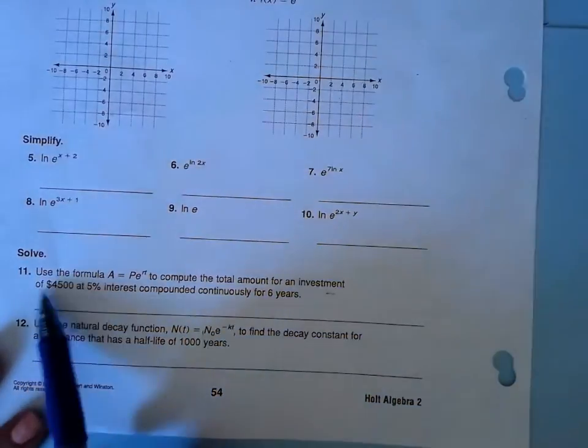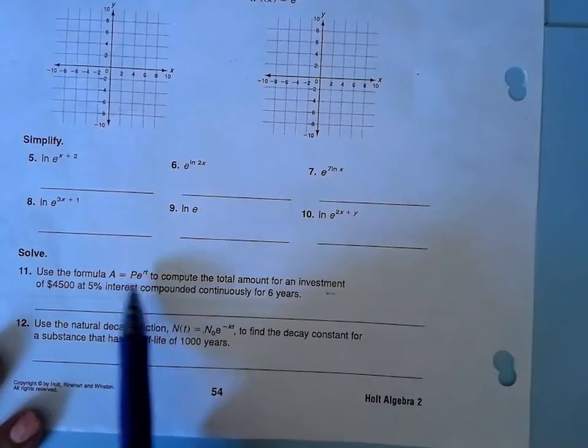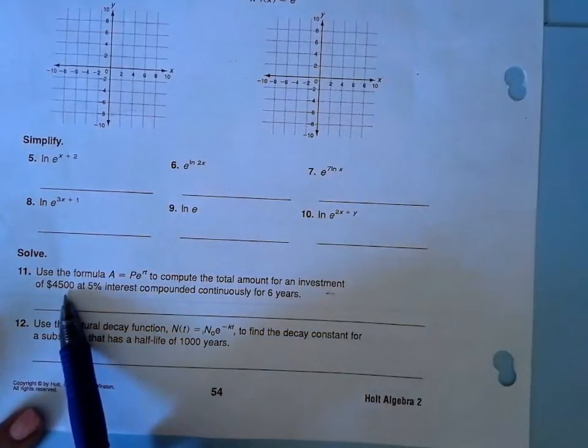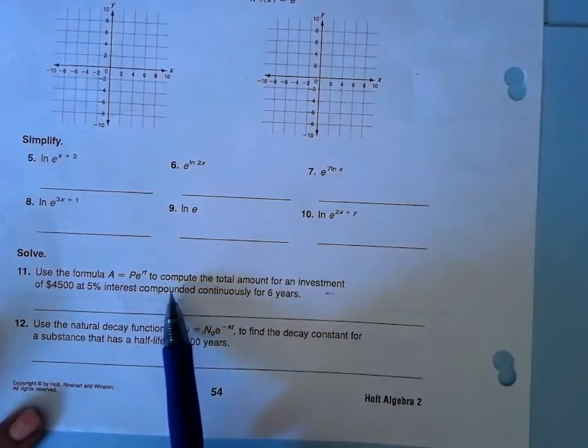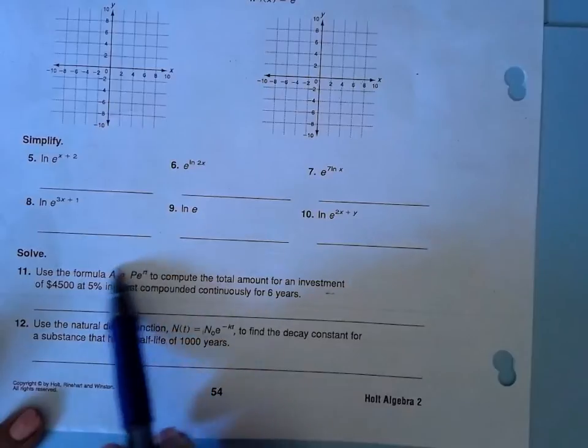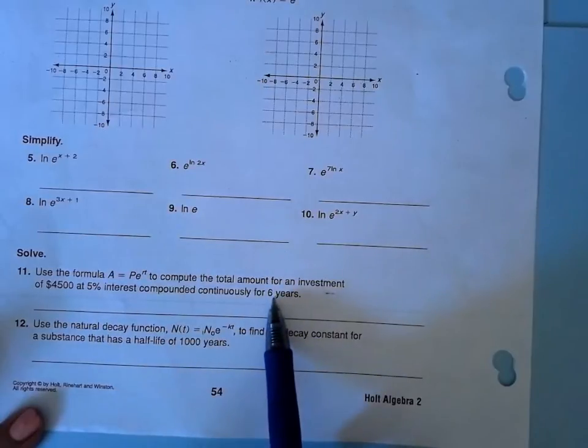And I'm going to do these pretty quickly. Now, this is the problem here. Use the formula, which is our PERT formula, to compute the total amount for an investment. This is our principal investment. That's our interest rate. It says it's compounded continuously, and that's how we knew to use PERT, and the time is 6 years.